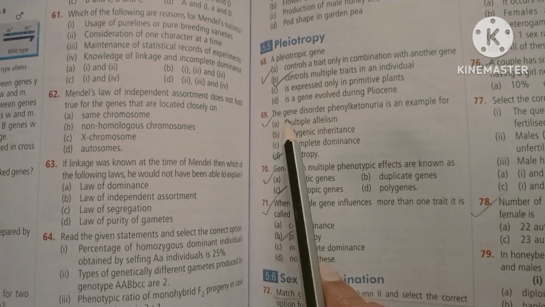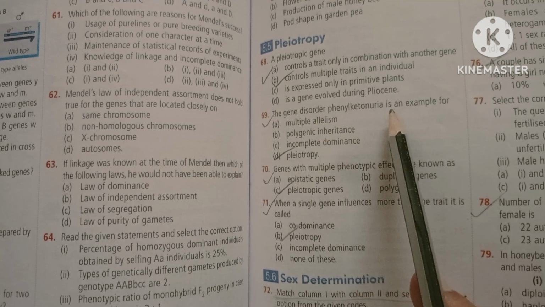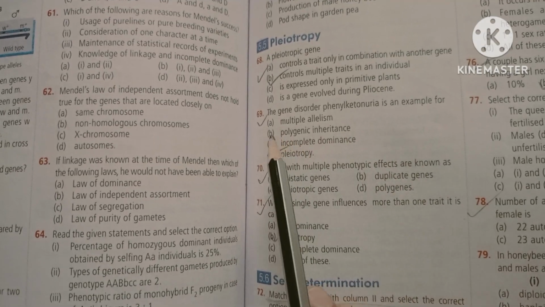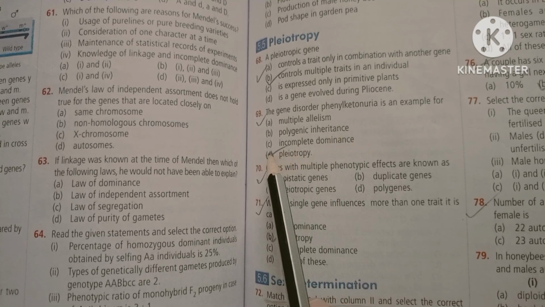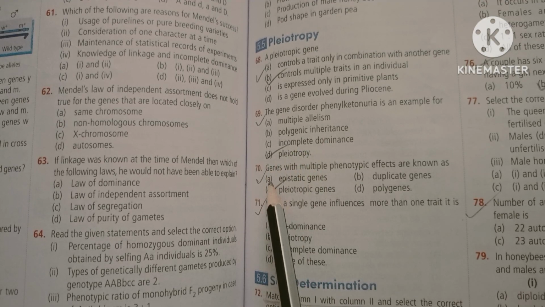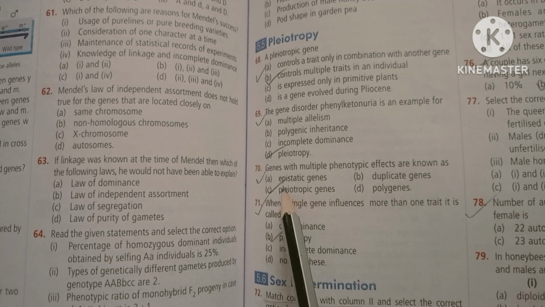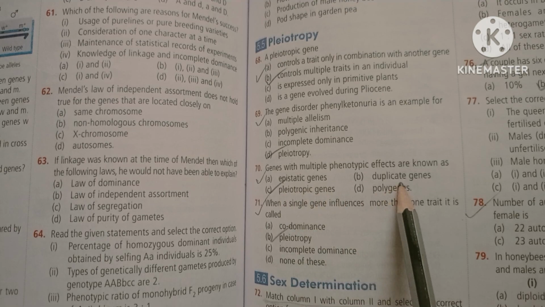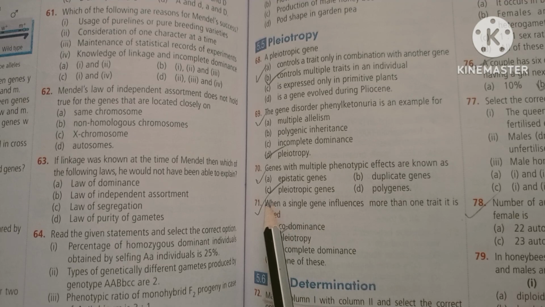Next, the gene disorder phenylketonuria is an example for: A, multiple allelism; B, polygenic inheritance; C, incomplete dominance; D, pleiotropy. Right answer D, pleiotropy. Next, genes with multiple phenotypic effects are known as epistatic genes, duplicate genes, pleiotropic genes, polygenes. Right answer C, pleiotropic genes.